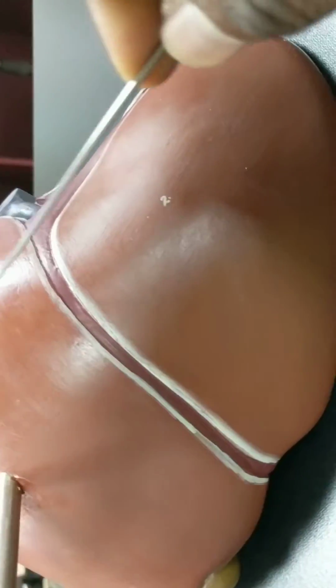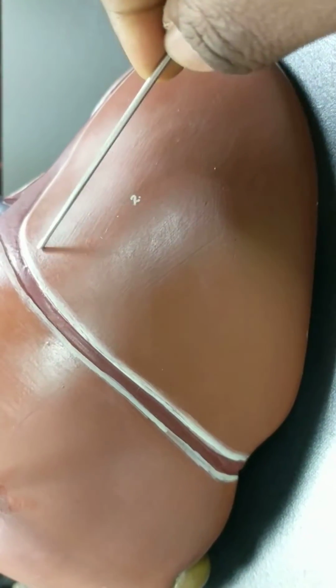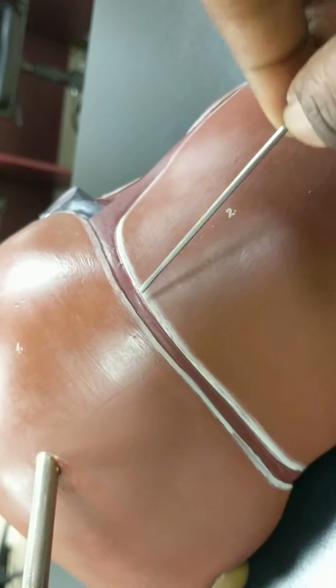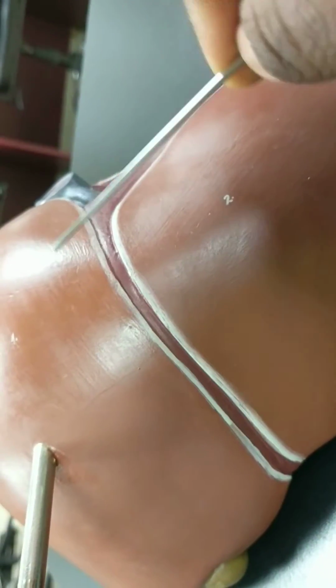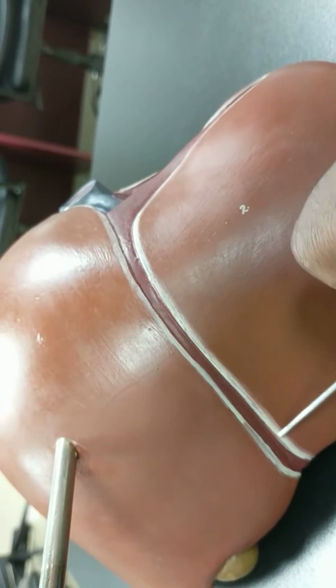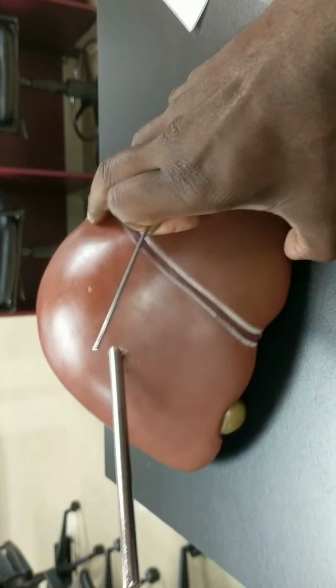So if you look up here, if we were to ever ask you what this structure here is, this is going to be your falciform ligament. And in fact, there's only one ligament. So really, if you see anything that's white on the liver, just say, hey, that's a falciform ligament, which is going to be here. And of course, this would be your right lobe and your left lobe.